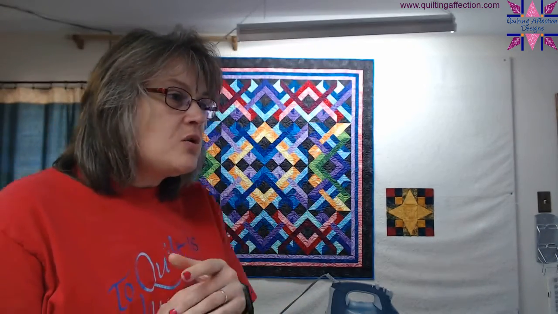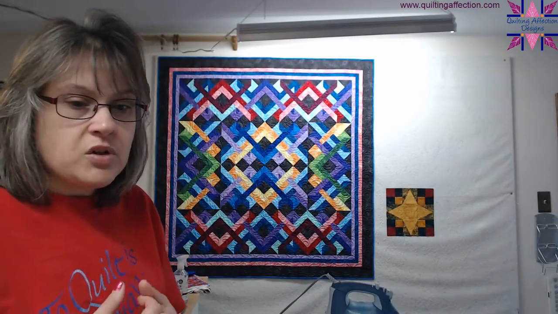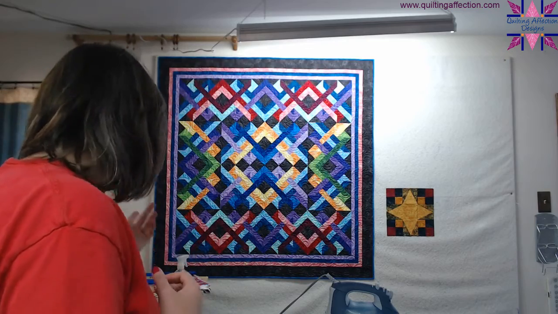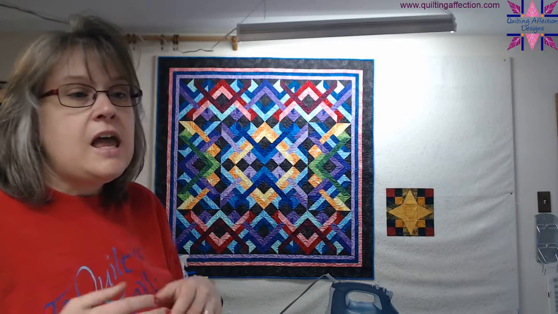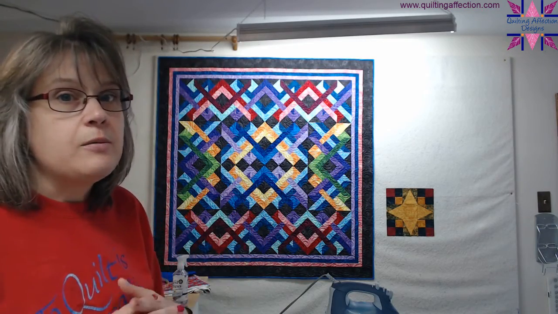So I'm going to talk about the quilt behind me. So yes, make sure you do use a color catcher on that, also with your fabrics. I did that for some fabrics I used yesterday, and it caught a lot of the dye. It was dark colors and everything.